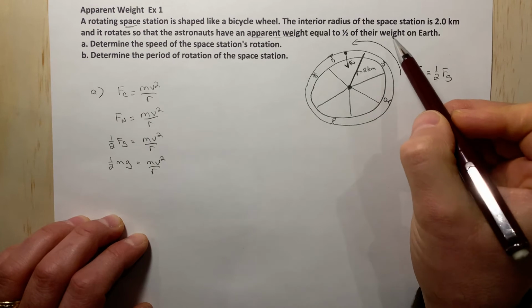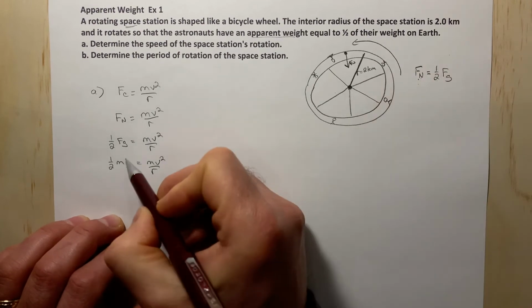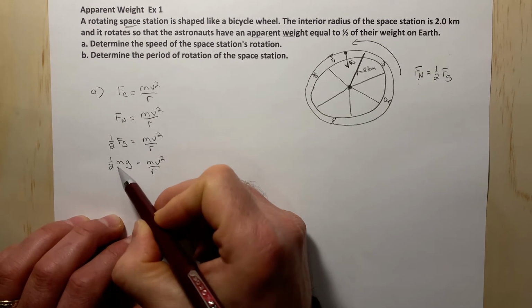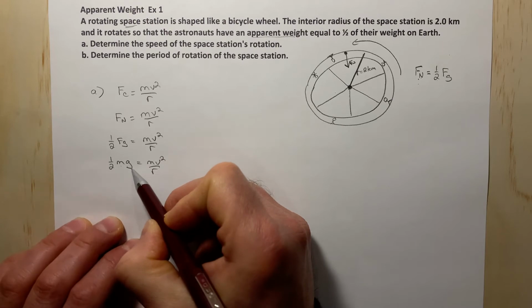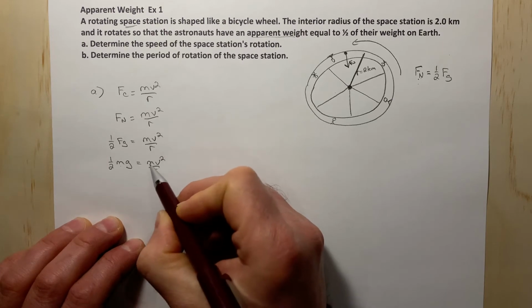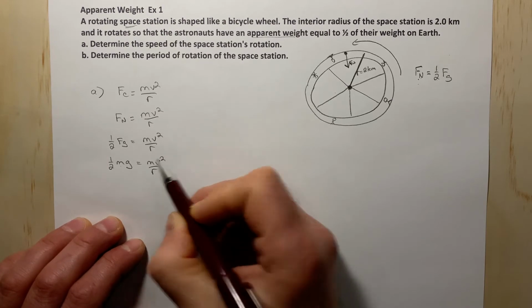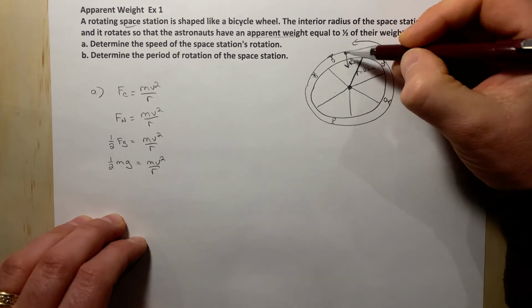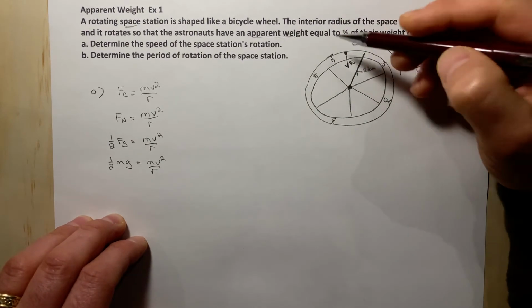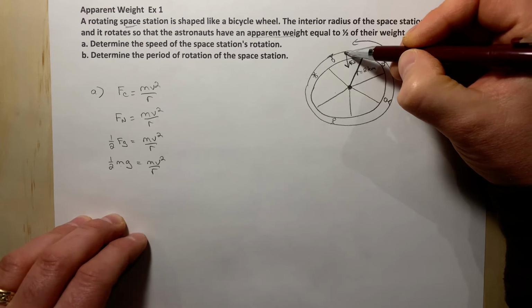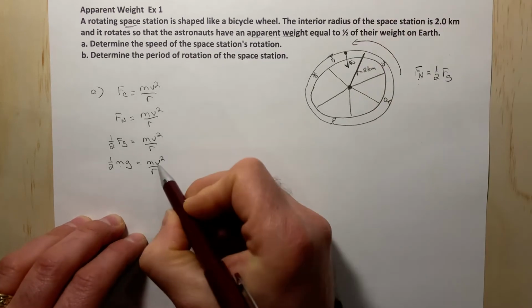But remember, this is half of my Earth weight. Okay, so the magnitude of my Earth weight is my mass times 9.8. Just keep in mind, this here is also my mass. What we're talking about is the person, or whoever this astronaut is. So let's say if it's me, then it's my mass that is whirling around.